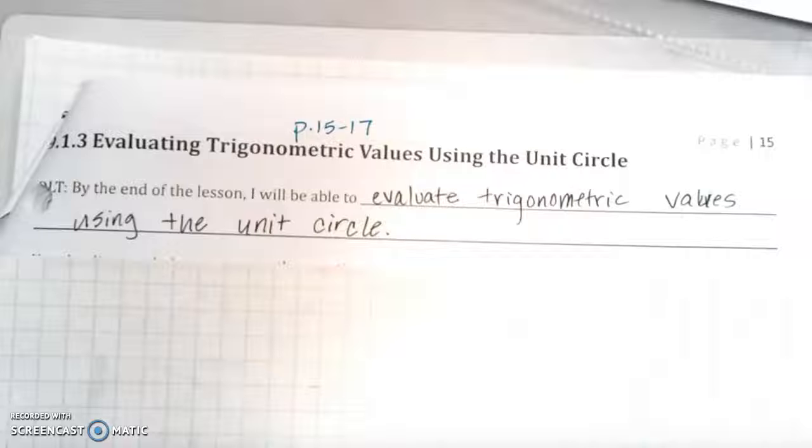Section 9.13 is titled Evaluating Trigonometric Values Using the Unit Circle.